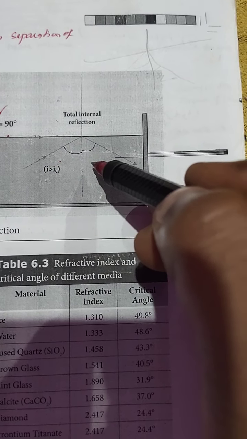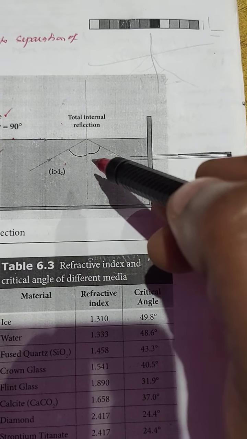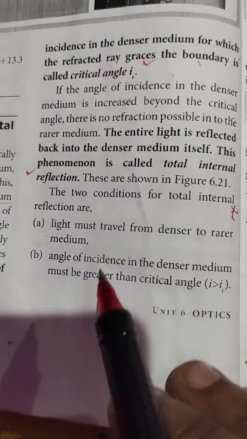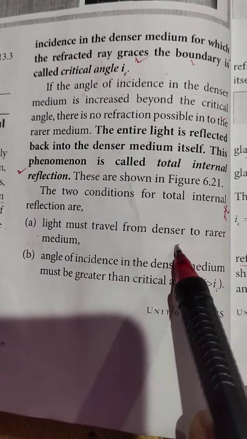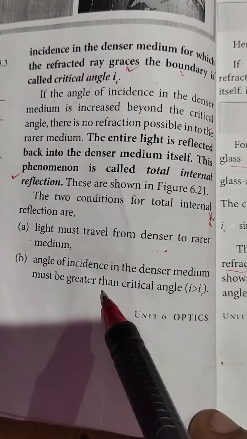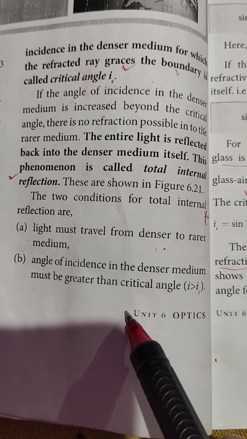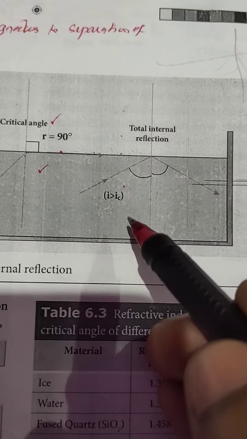This is called total internal reflection. So what are the conditions for total internal reflection to take place? This is the important point. The light must travel from the denser medium to the rarer medium, the most important one, and the angle of incidence in the denser medium must be greater than the critical angle.